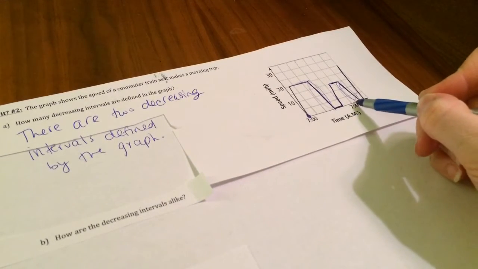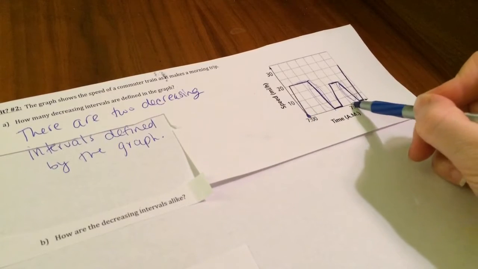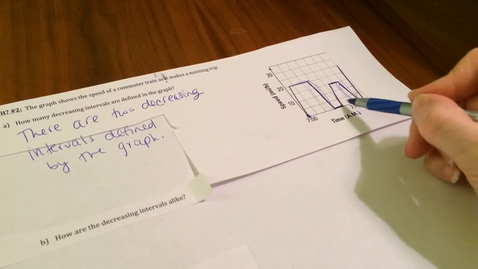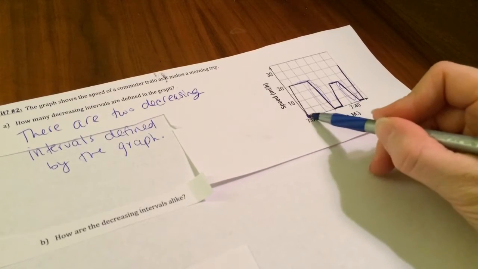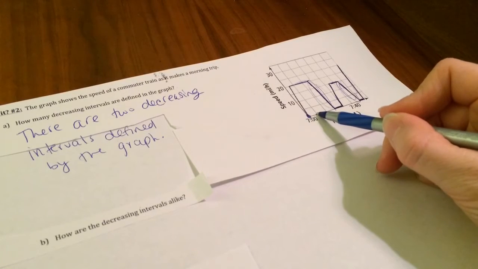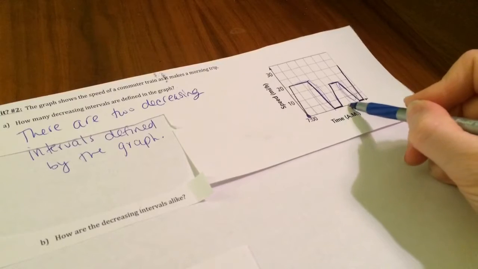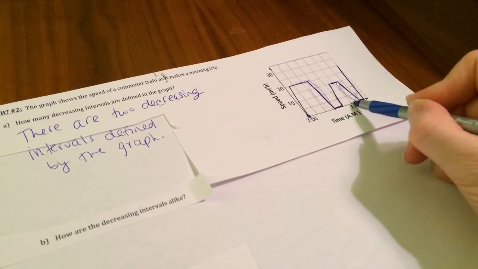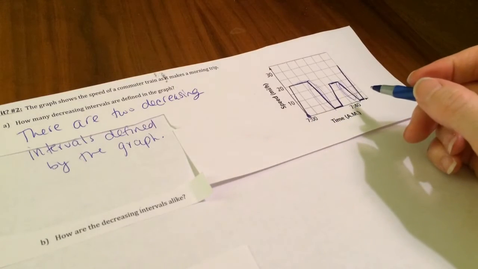Okay, and we can figure out the intervals of time. We're going from 7 to 7:40 right here. And there's 1, 2, 3, 4, 5 intervals. So in 40 minutes, there's 5 different intervals, which means each of these little boxes are worth 8 minutes.